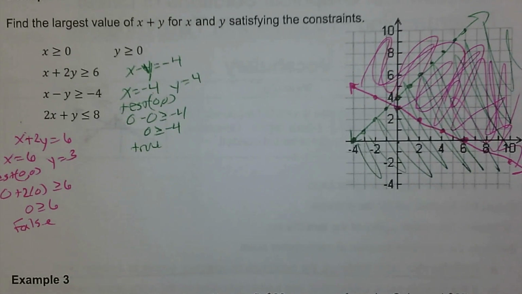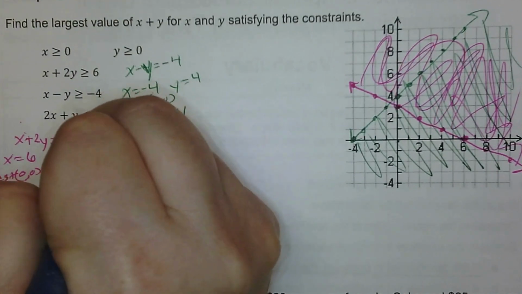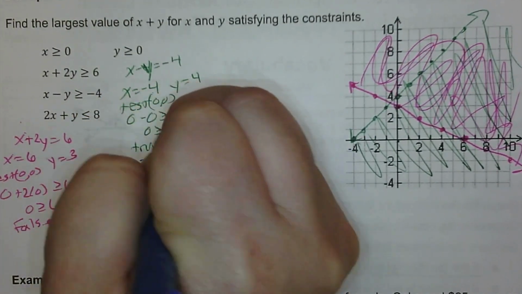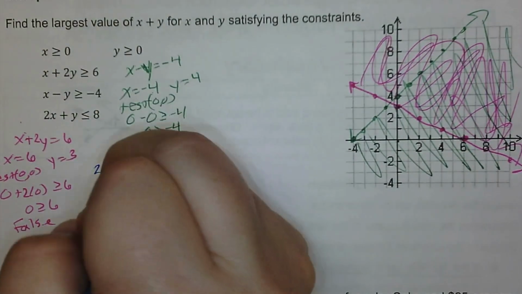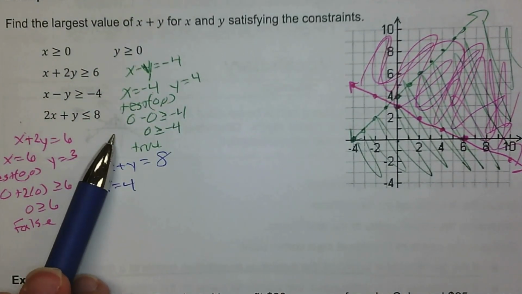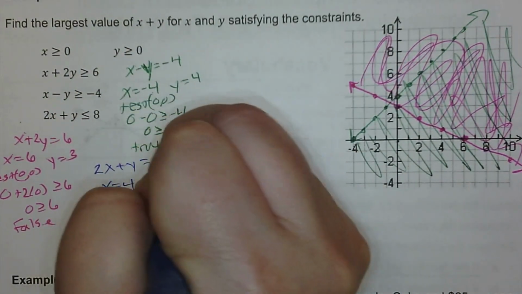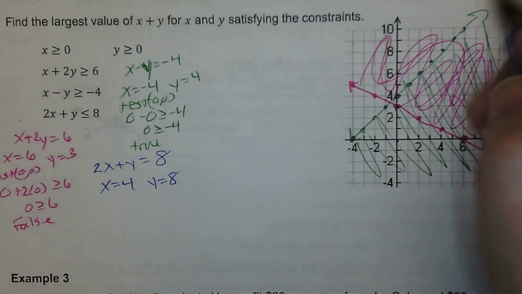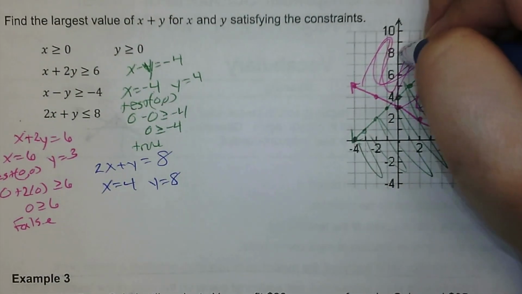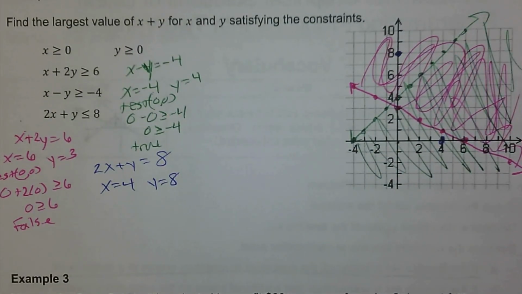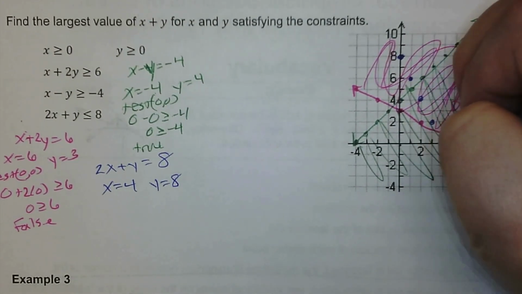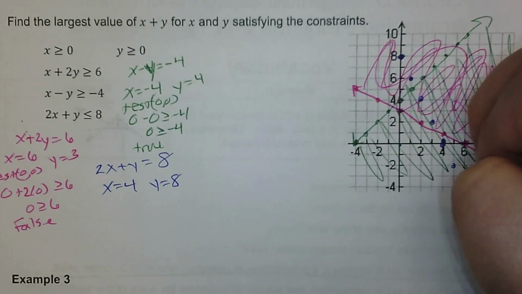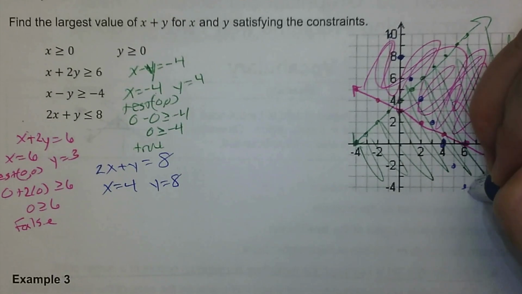Let's go again. 2x plus y equals 8. So using the cover-up method, 2x equals 8, so x equals 4. And y equals 8. So x-intercept of 4, y-intercept of 8. The slope here is down 8 over 4, so that's negative 2. And we get our line.